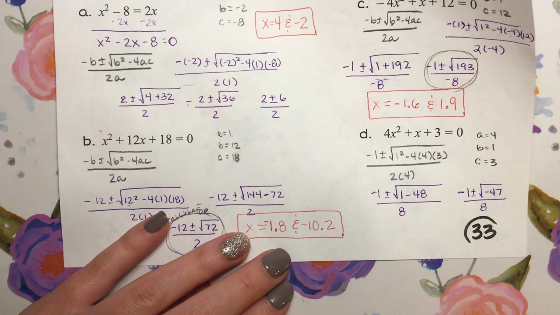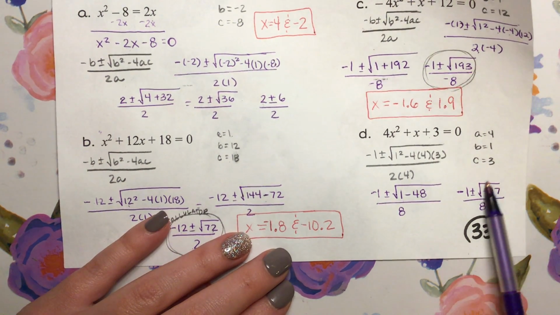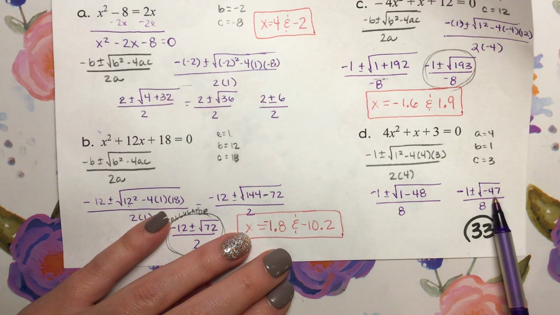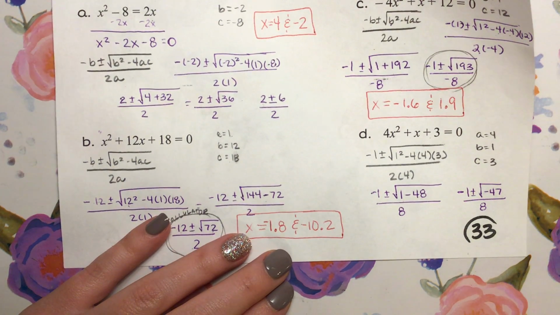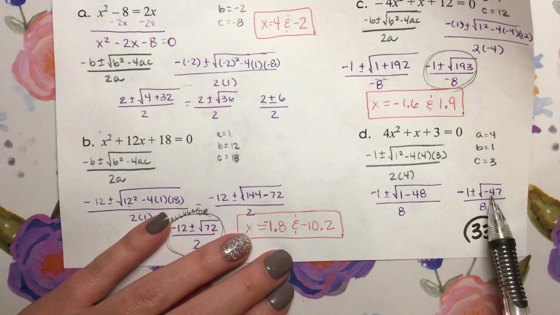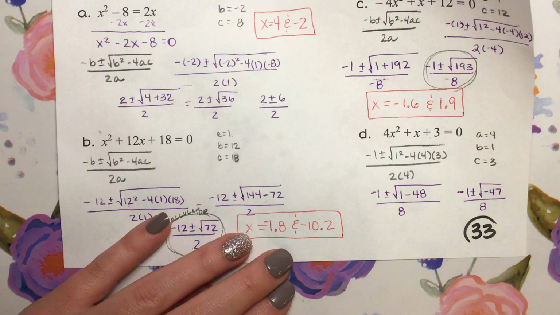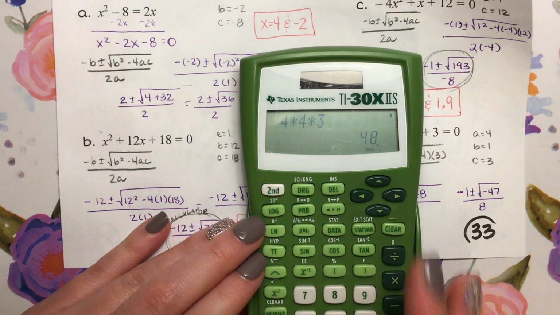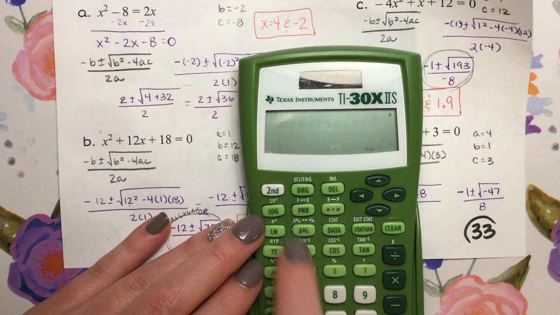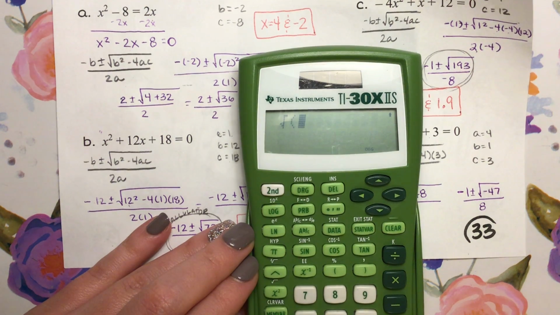Now, this is a strange problem because look at what's inside the square root symbol. We've talked about this before in class, but you cannot take the square root of a negative number, well, at least to get a real solution. If you were to try to put that into your calculator, let's just try that real fast. Let's say that I did square root, and then I put negative 47 in there.